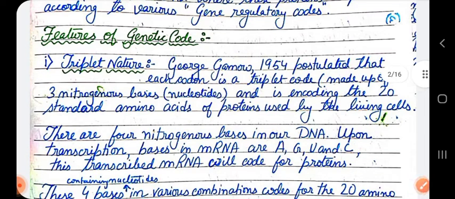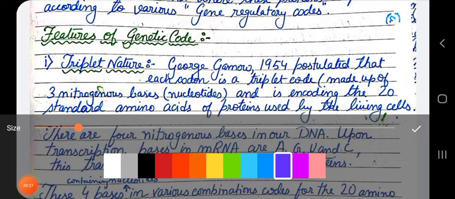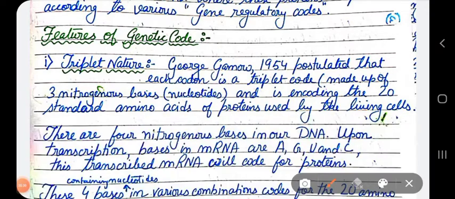Now let us see the main part, the features of the genetic code. In brief, I have mentioned some points about the features of the genetic code. First, let us see these features elaborately. The first feature is triplet nature.